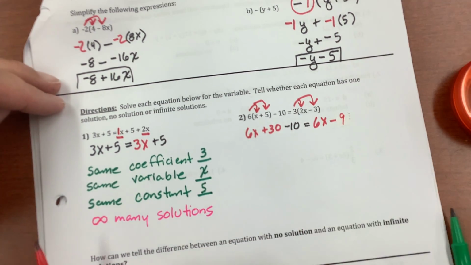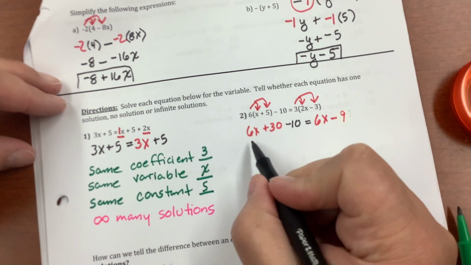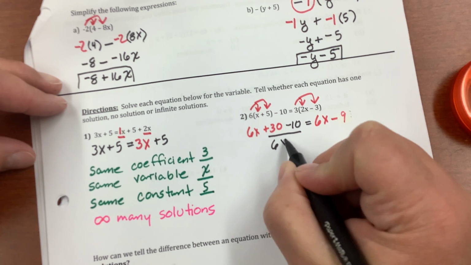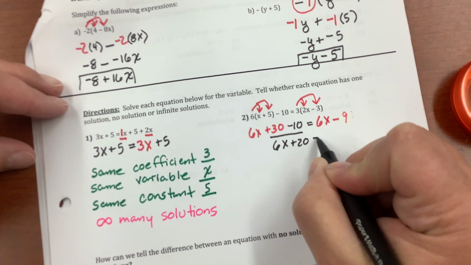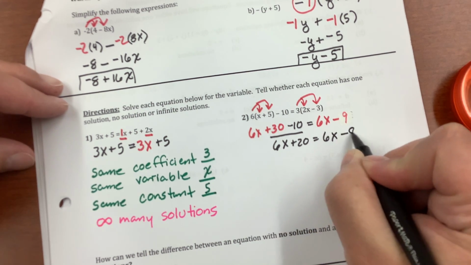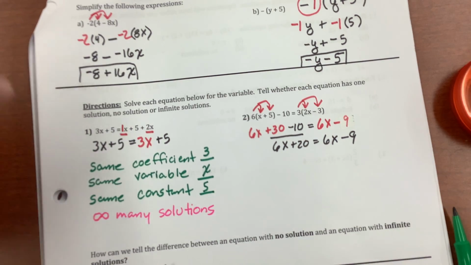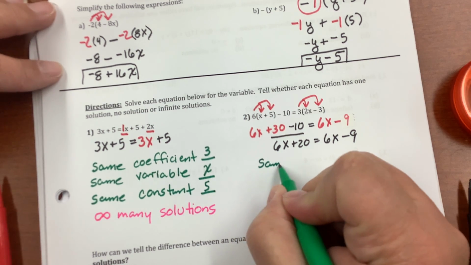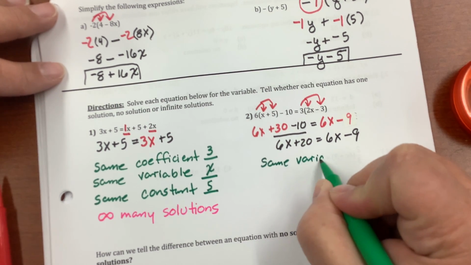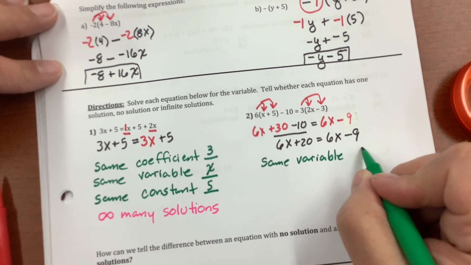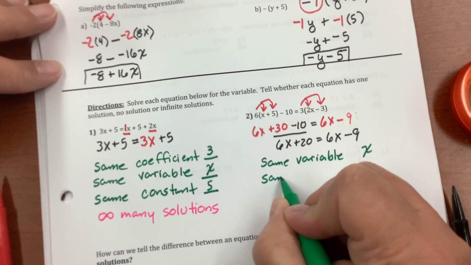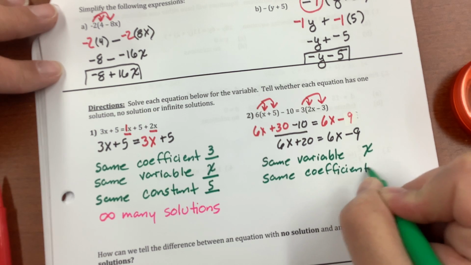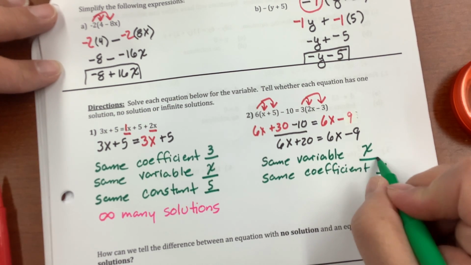-9. Now I've got to combine like terms. There's nothing to go with the 6x. 30 minus 10 is 20. Equals 6x minus 9, nothing happened there. I do have the same variable and the same coefficient. The variable is x, and the coefficient is 6.